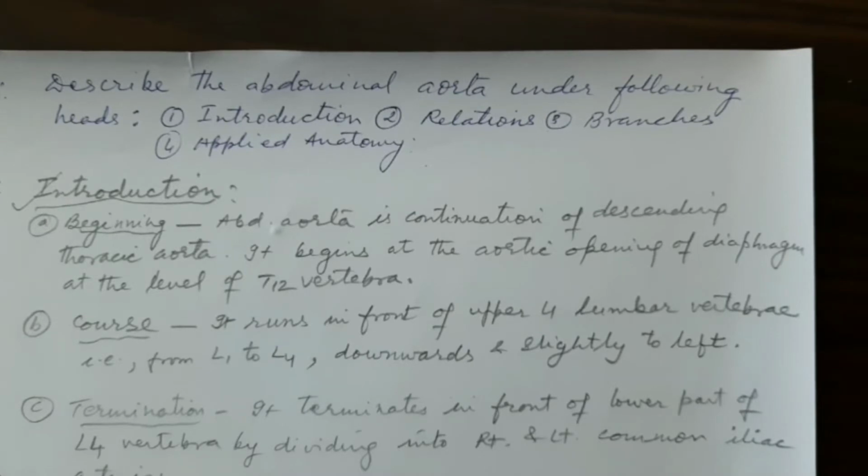The course of the abdominal aorta is up to the L4 lumbar vertebra, where it divides into the right and left common iliac arteries.